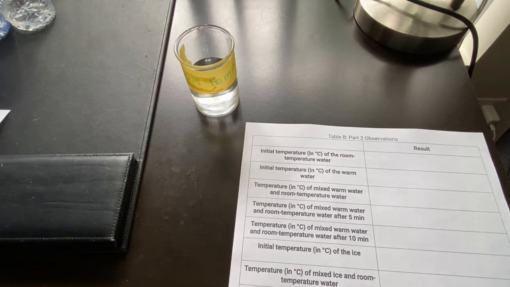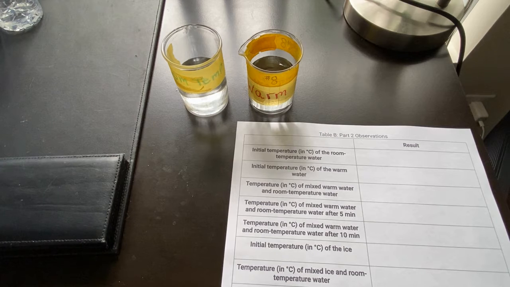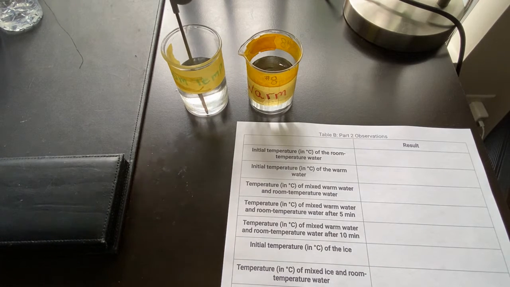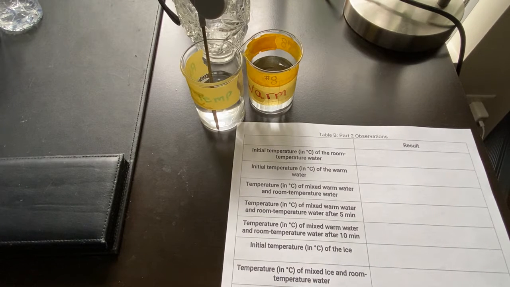Step 2 says fill a second beaker with 100 milliliters of warm tap water. Here's 100 milliliters of warm tap water. Step 3 says place a thermometer in each beaker. Placing a thermometer into the room temperature water, placing a thermometer into the warm water.